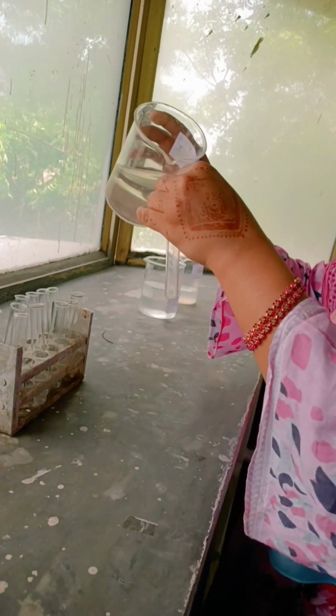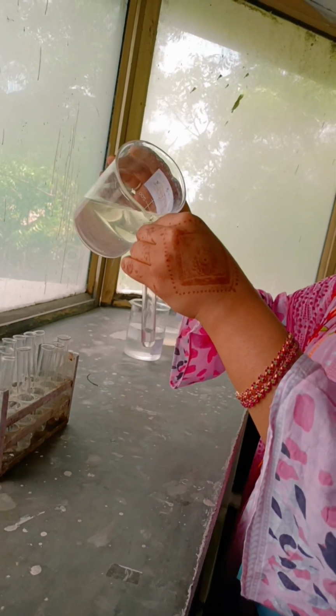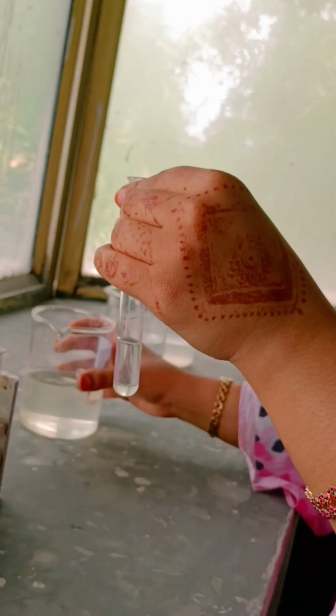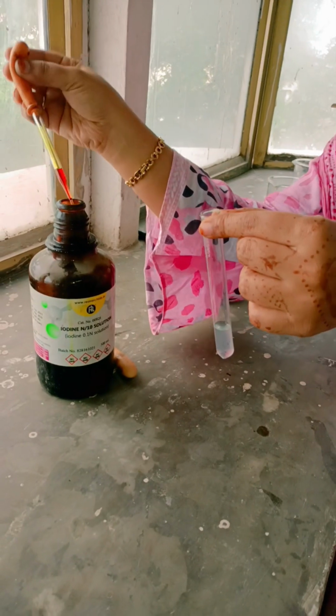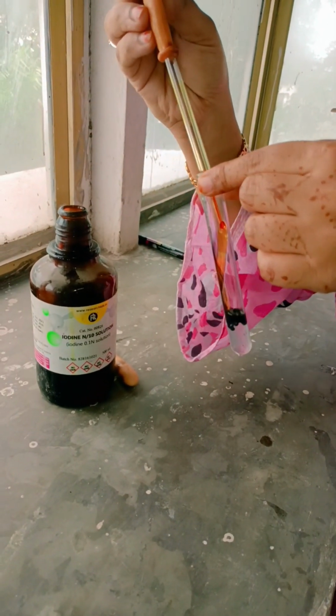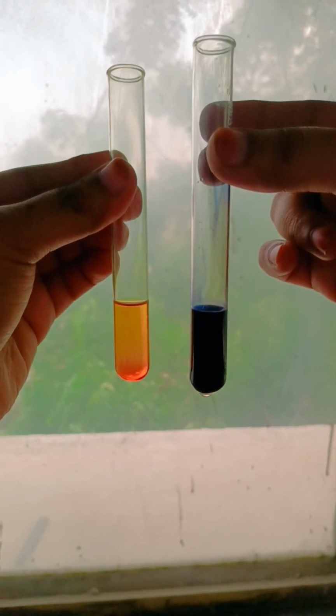Moving forward to the last test, that is the iodine test for starch. Take the sample, add iodine solution to it. If at all the sample is positive, it will turn blue, and if it is negative, it will be orange red color.